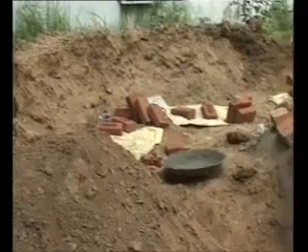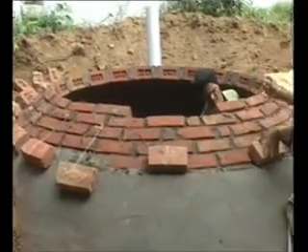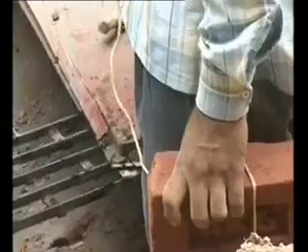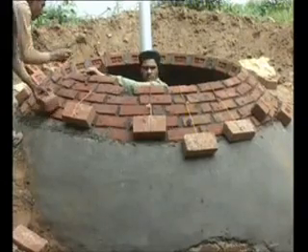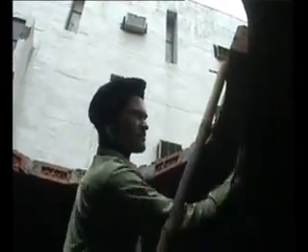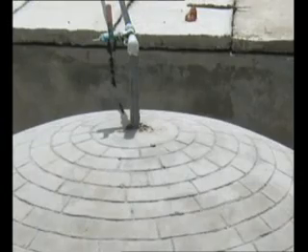Above 15 layers, another 10 layers are laid by using 1:4 ratio of mortar mix. Counterweights are also applied for the stabilization of the wall. Next to it, the sizes of the bricks are kept 3/4 at the top. For the closing of the dome, shuttering is done from inside and then the gas outlet pipe is fixed.